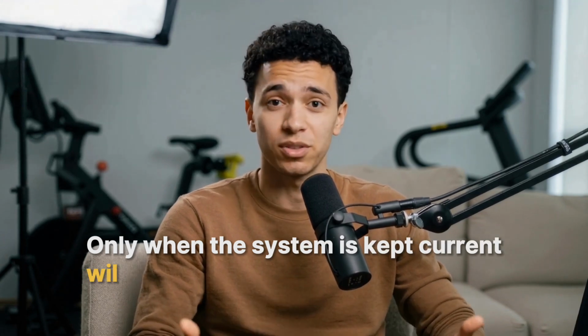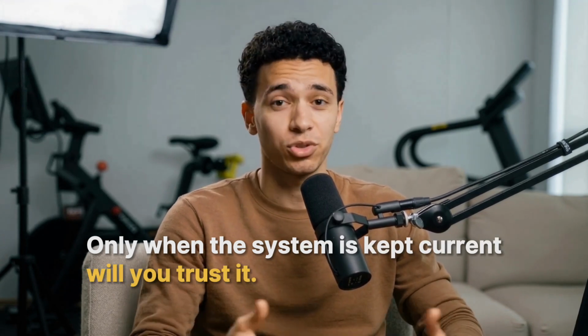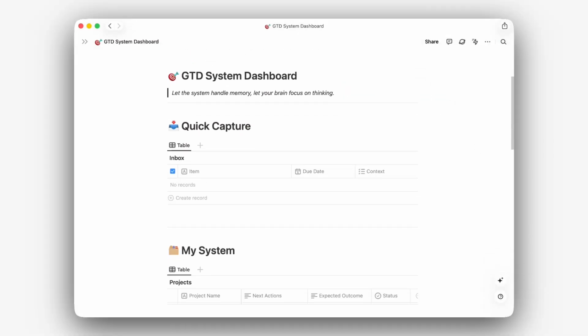Why is the weekly review so important? Because only when the system is kept current will you trust it. Once you don't trust this system, you'll go back to the old way of using your brain to remember things, and GTD becomes ineffective.